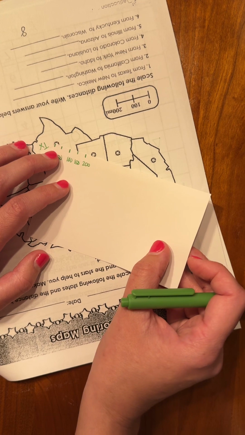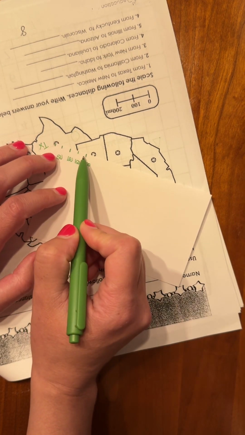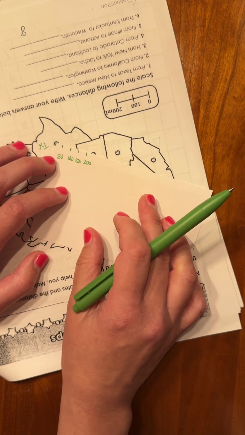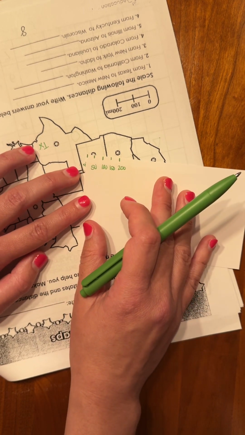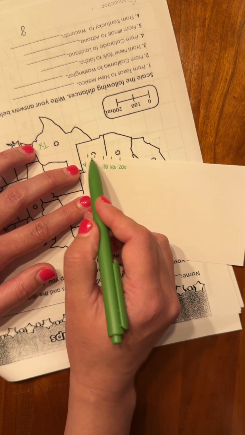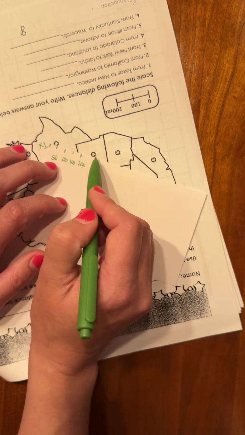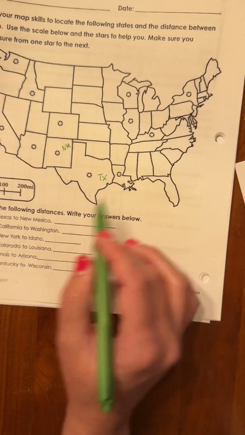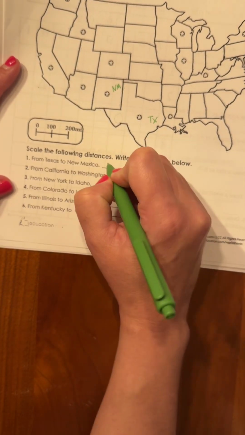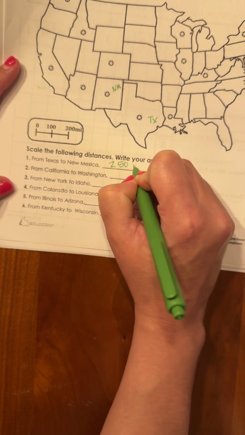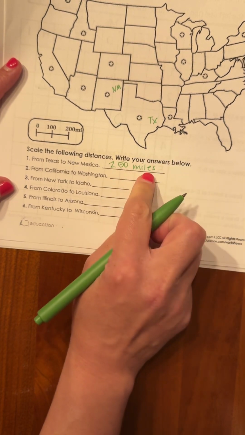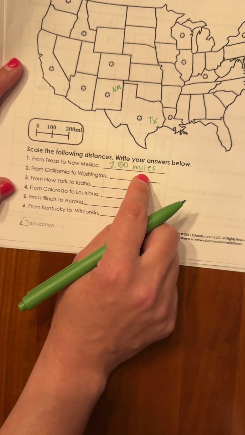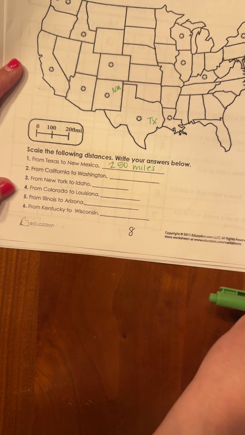So I'm going from here to here, is 200, right? I'm going to put it kind of in the center of the star. Here to here is 200. And then I have just this little teeny bit more to go. I'm going to say it's about 50. So it would be 200 plus 50. So the distance from Texas to New Mexico is about 250 miles. Yes, you do need to write miles because that is important. We're talking about it in terms of scales, so that's why that's important.